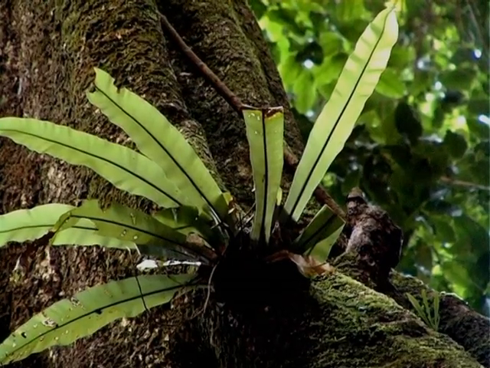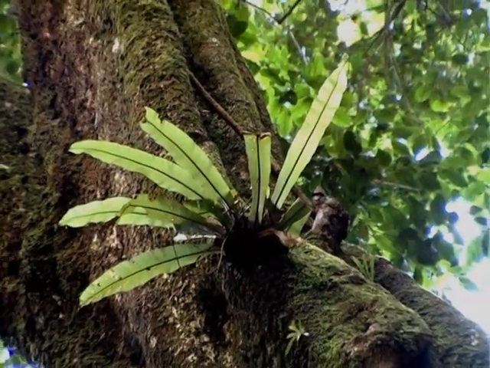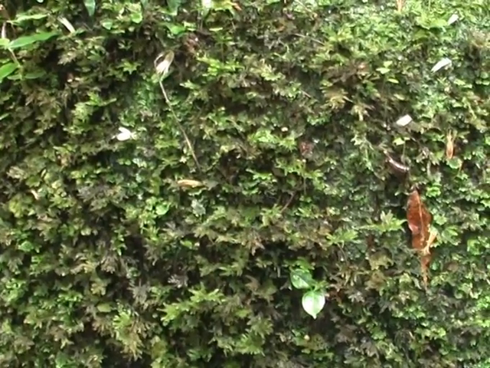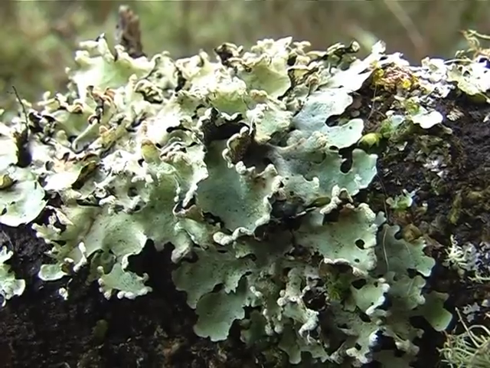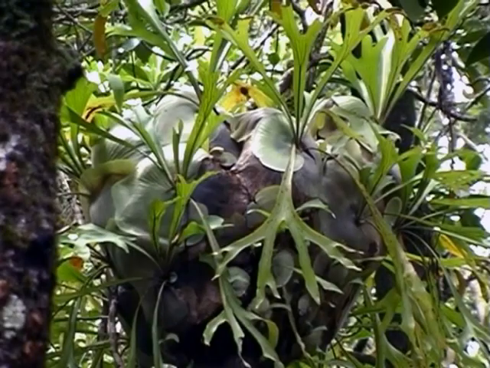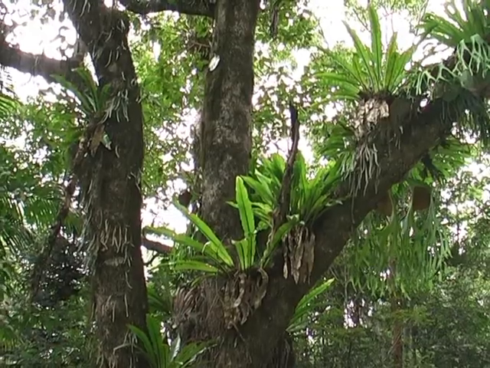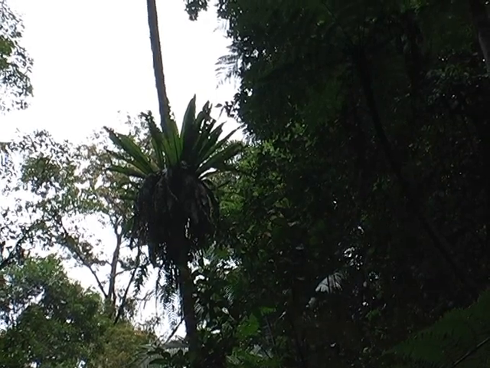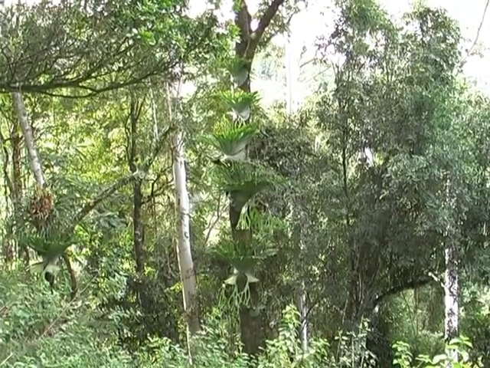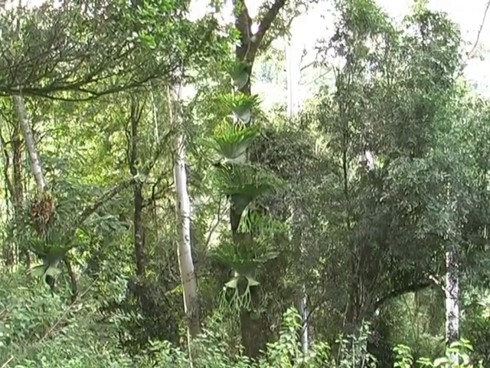Plants called epiphytes live on the trunks of large trees in the understory. Epiphytes include mosses, lichens, orchids, staghorns, and bird's nest ferns. By hitching a free ride on tall trees, these peculiar plants have better access to sunlight and rain.